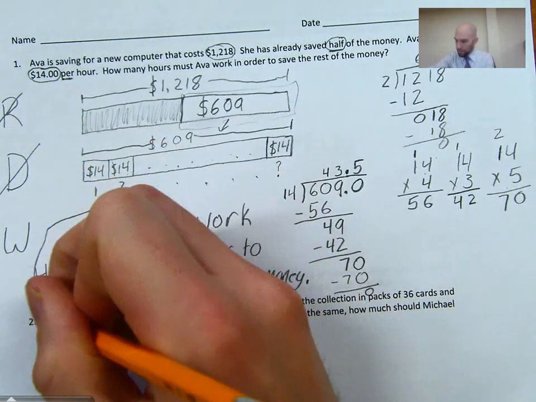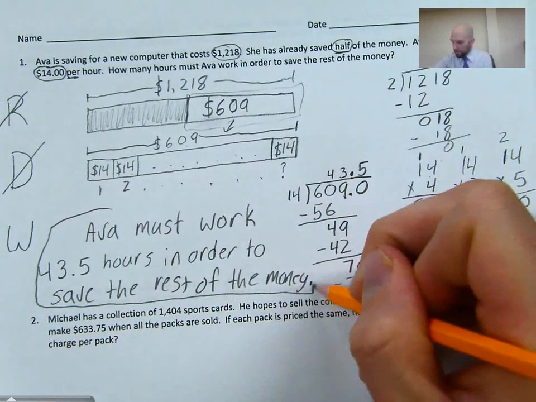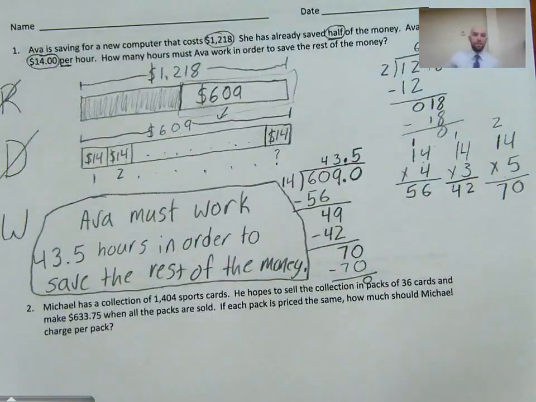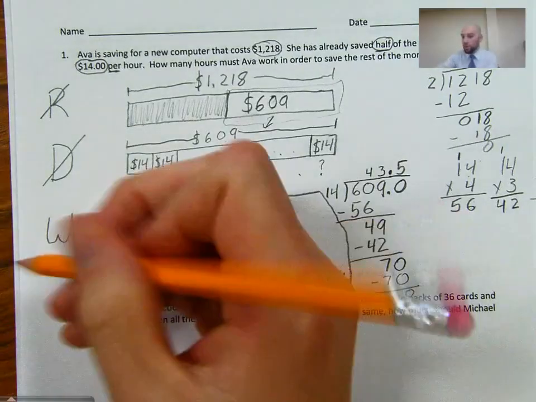I have to put my answer in a box here. All right. So we did all three of our steps.